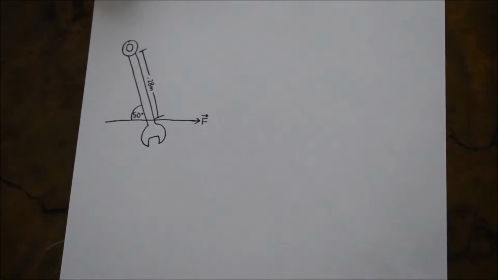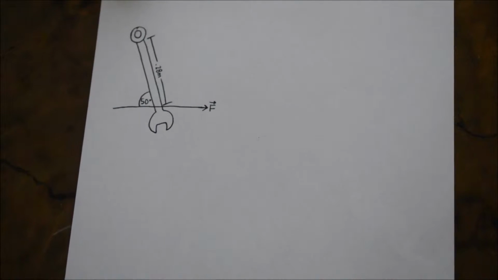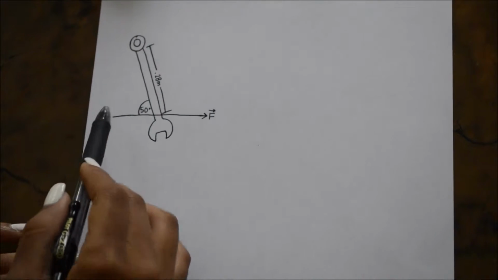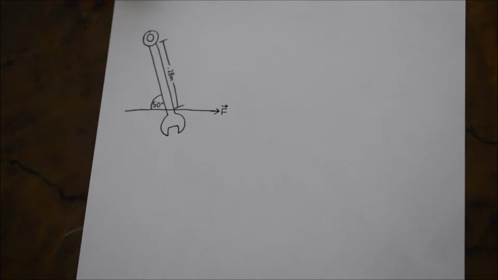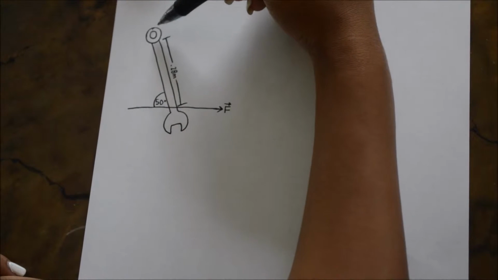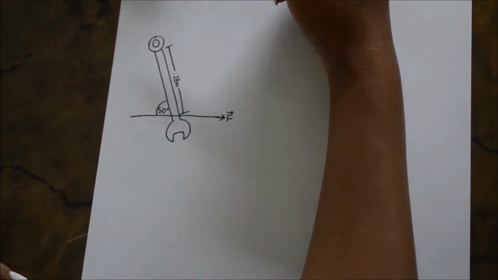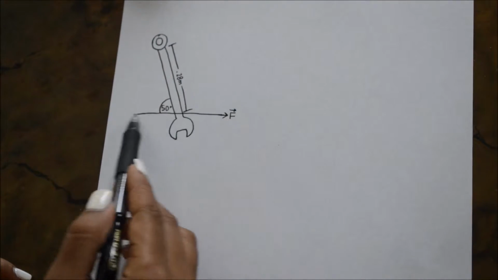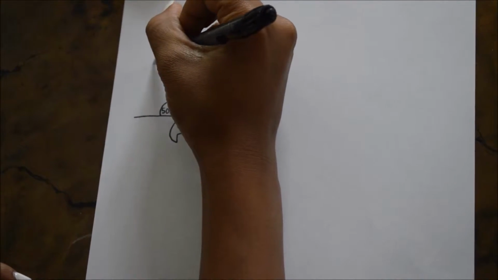Now we must identify the axis of rotation, line of action, and lever arm. The line of action is collinear with the force, which means it's right here. The axis of rotation is here because this is the point the wrench rotates around. Lastly, we know that the lever arm must be perpendicular to both the axis of rotation and the line of action, which means the lever arm is right here.